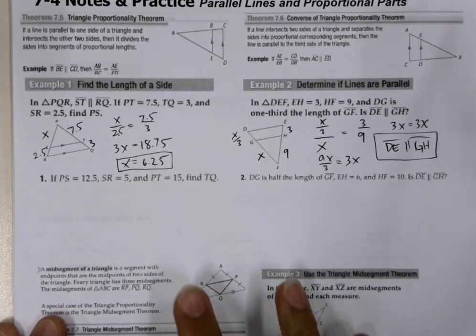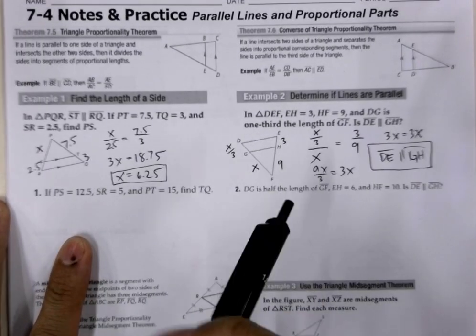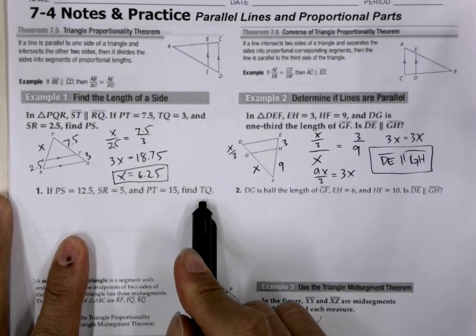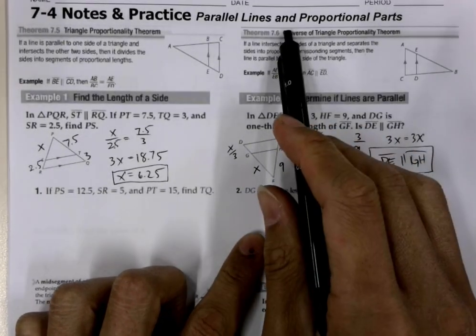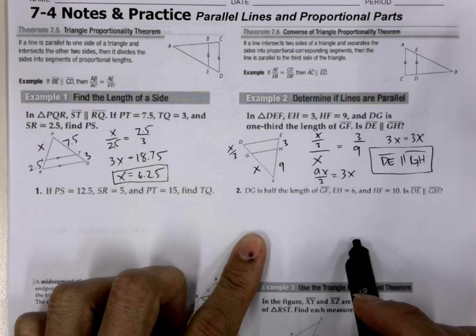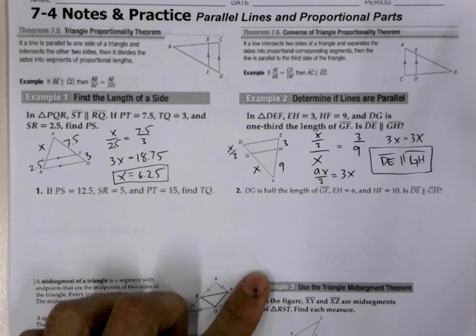So in the next two problems here, you're going to use the triangle proportionality theorem to find one of the line segments. And then in this one here, you're going to be using the converse triangle proportionality theorem to find if the two line segments are parallel.